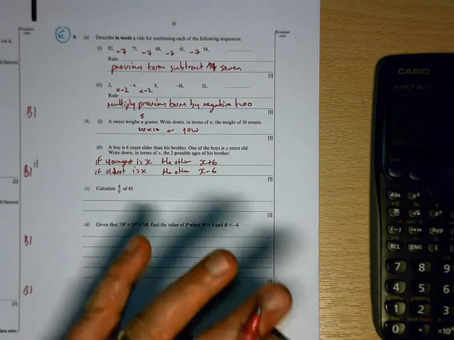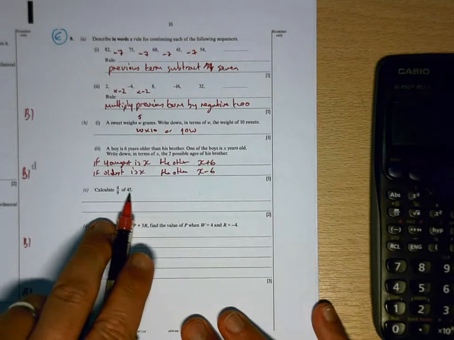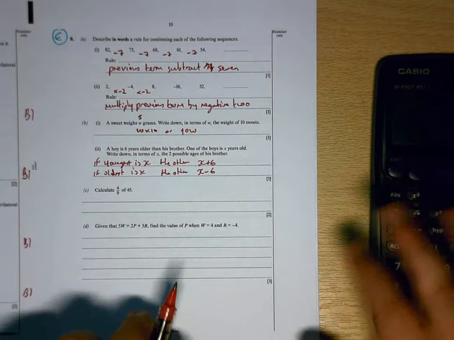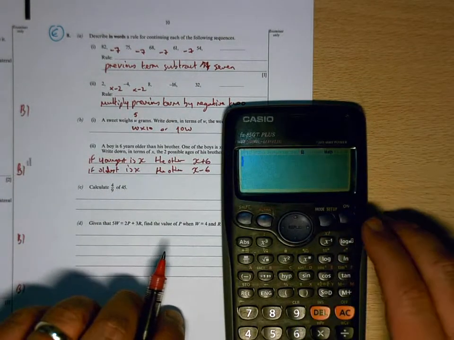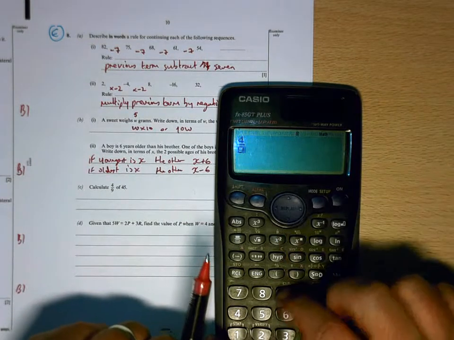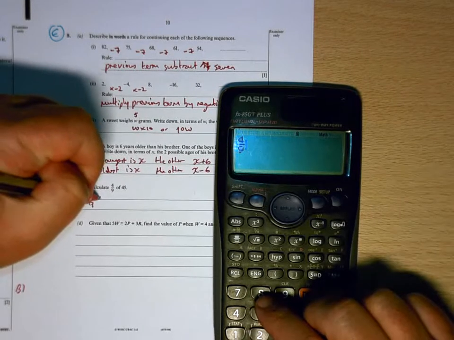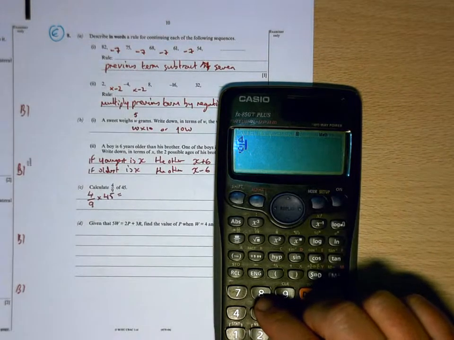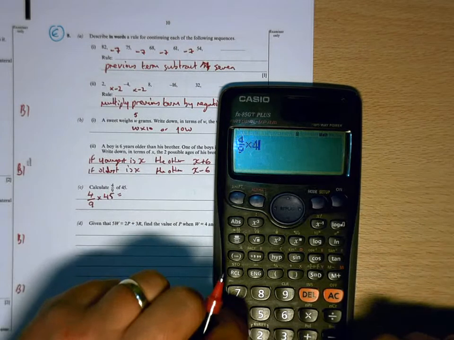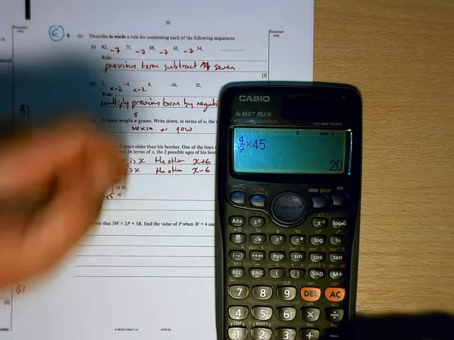4/9 of 45. Often this comes up on a non-calculator paper, so you would find 1/9 by doing 45 divided by 9 and then multiply that by 4. But it's on a calculator paper, so you can just use your calculator. 4/9, and then of means times. So what you're doing on your calculator is 4/9 times 45. Which is 20.